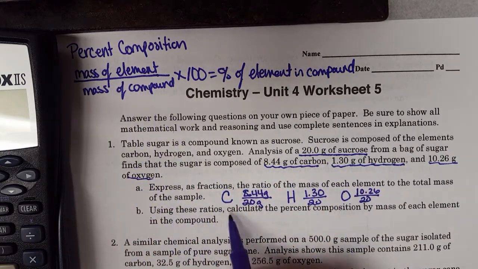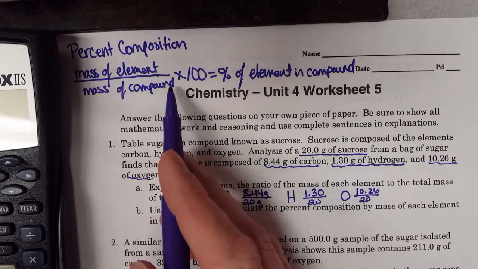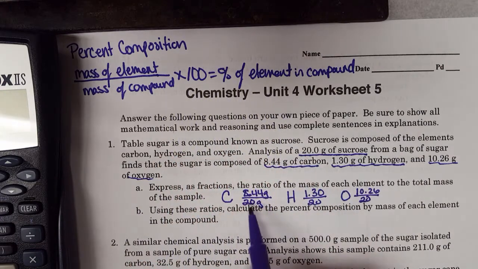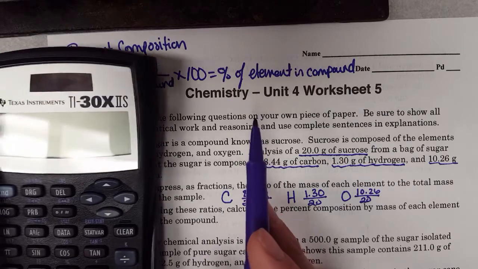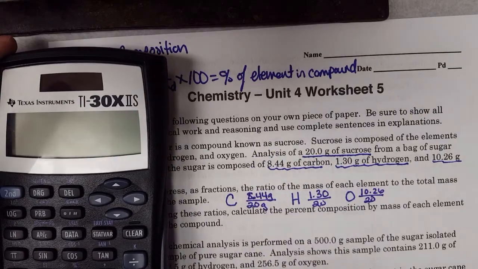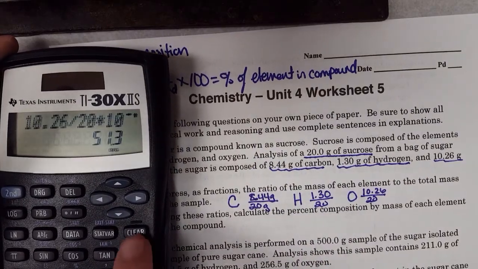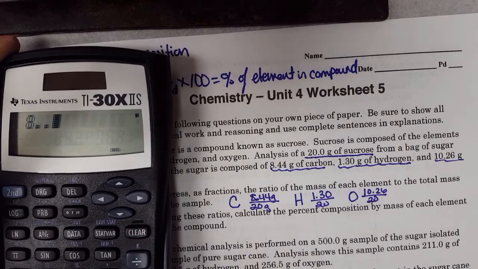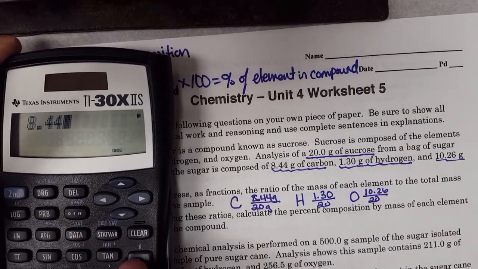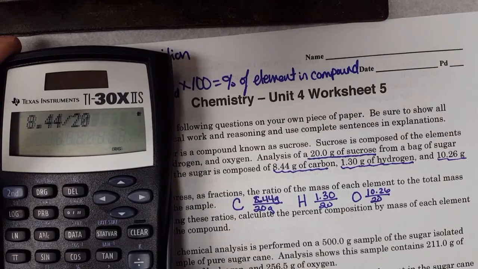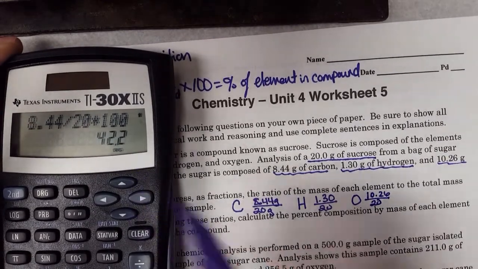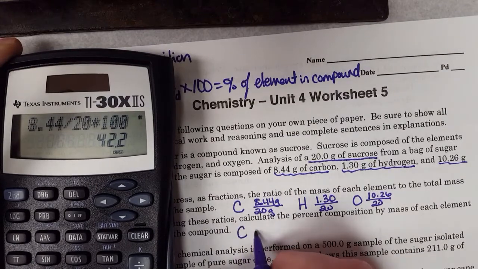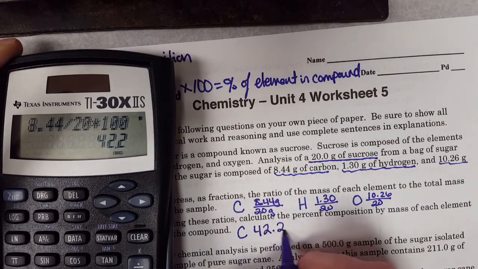And so now we want to use those ratios to go ahead and calculate the percent. We're just going to take these ratios, multiply them by 100, and that's going to tell me my percent composition. So I can just take 8.44 divided by 20, multiply it by 100, and get my percentage. And so you can see that for carbon I have 42.2%.